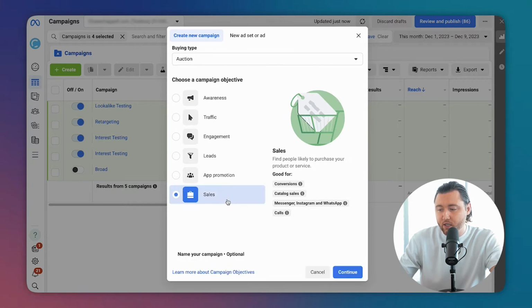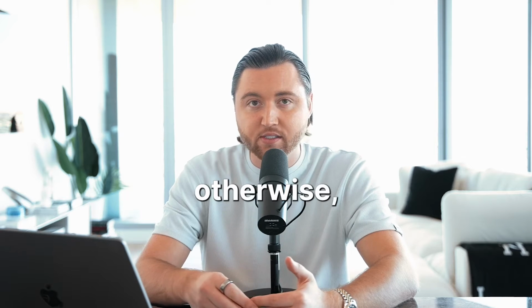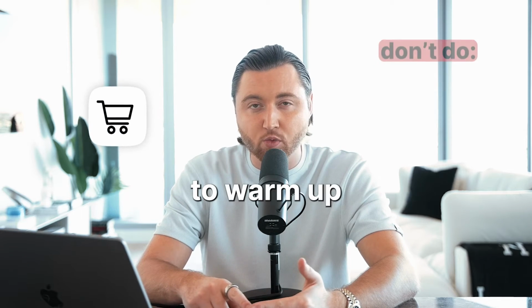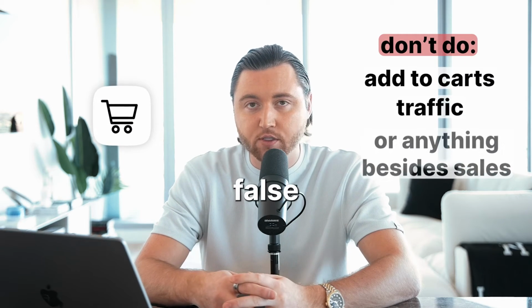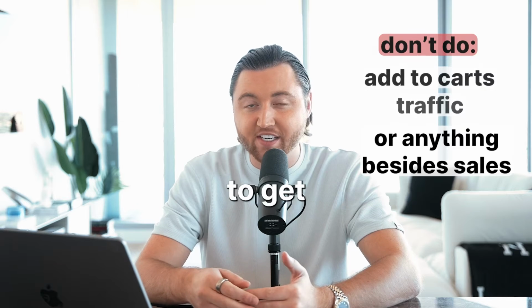We're going to stick with sales because we want to optimize for purchases. And the reason we click on sales is because if our goal is to get sales, then that's exactly what we want to ask Facebook for. Anybody who tells you otherwise, if they say do add to carts first to warm up the pixel, that is definitely false information.